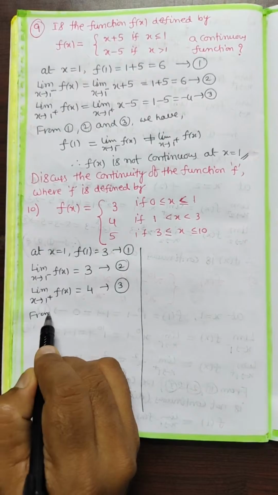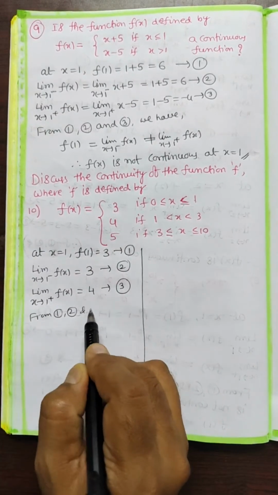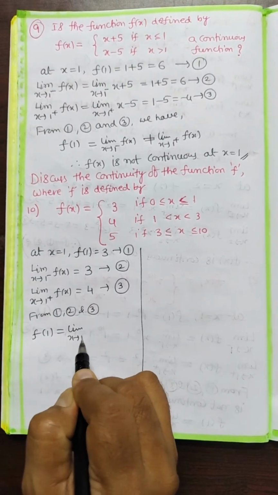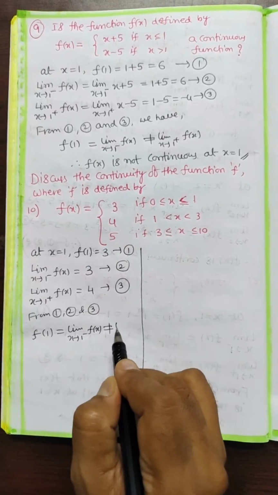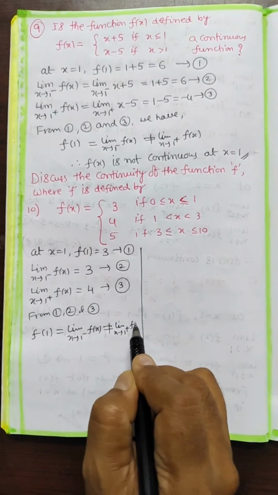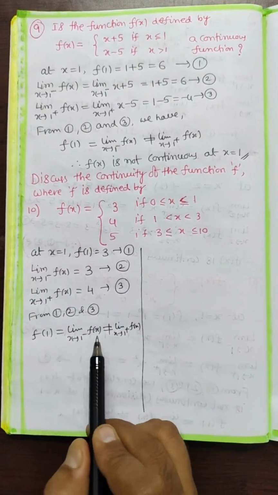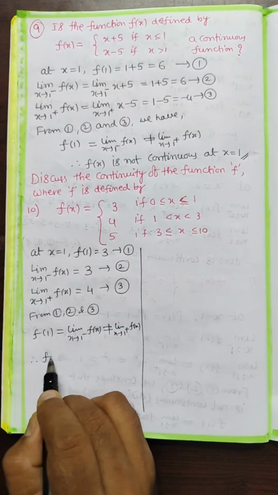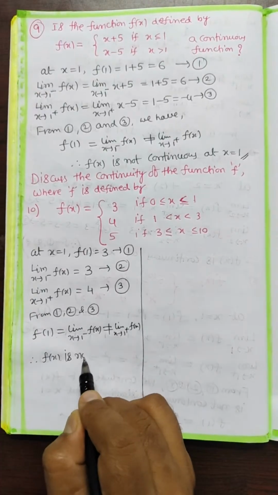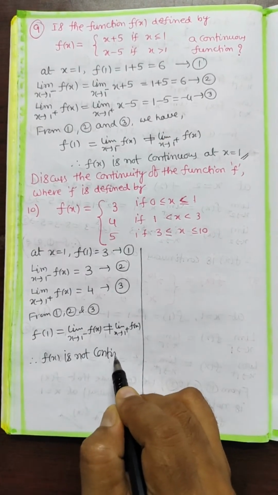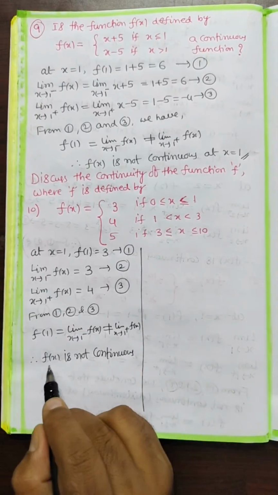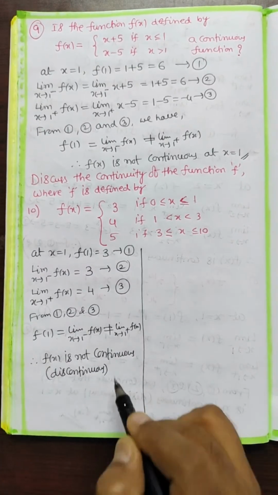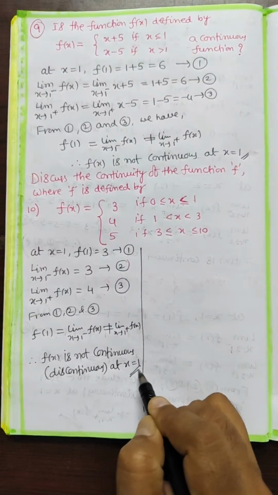So from 1, 2 and 3, f of 1 is equal to limit x tends to 1 minus f of x, but should not be equal to limit x tends to 1 plus f of x. Among these three, if any one of them is not equal, then the function is not continuous. Therefore, f of x is not continuous at x is equal to 1.